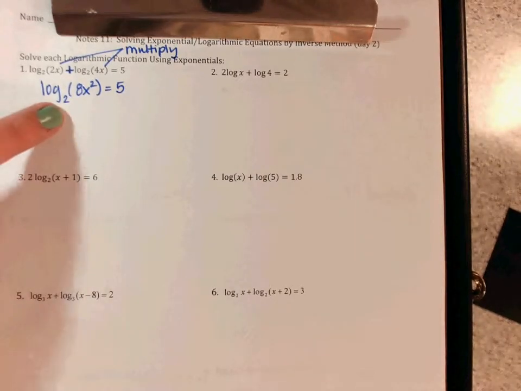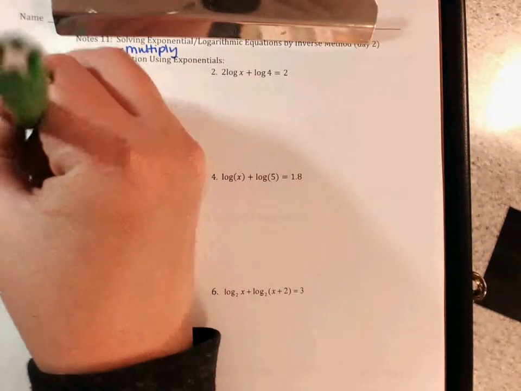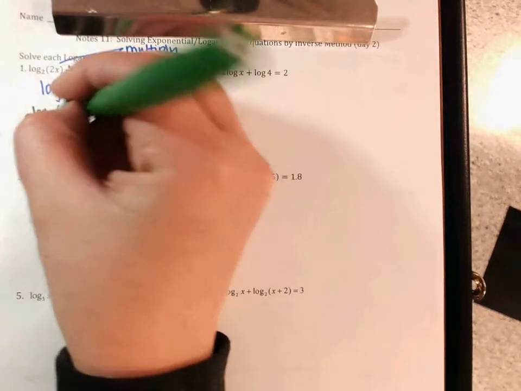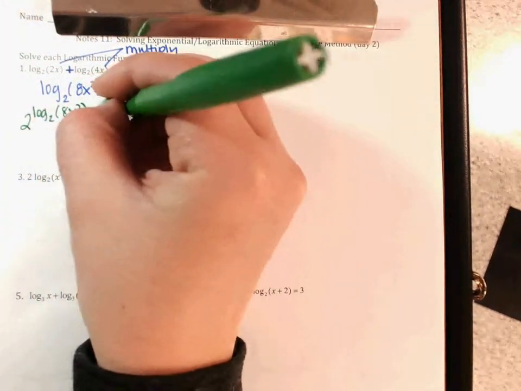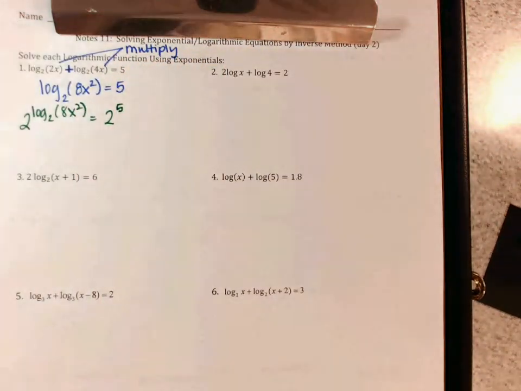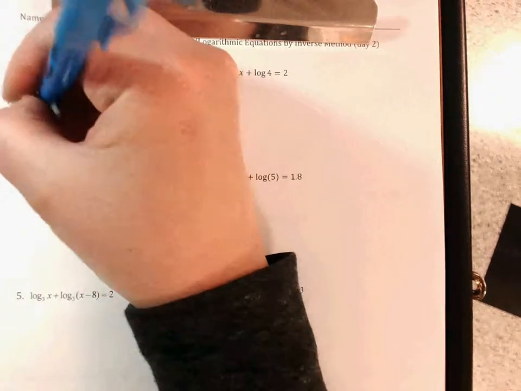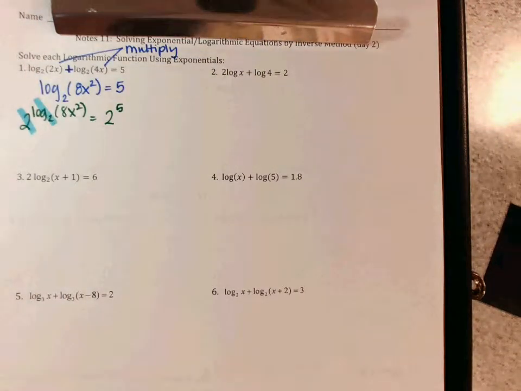So whatever this number is, I have to match it. So it's 2 up to the log 2 and 2 up to the 5. And remember, why do we do that? Well, an exponential and a log are inverses to each other, so they cancel each other out. So 2 and the log 2 here are gone. And then my 8x squared gets to be carried down.